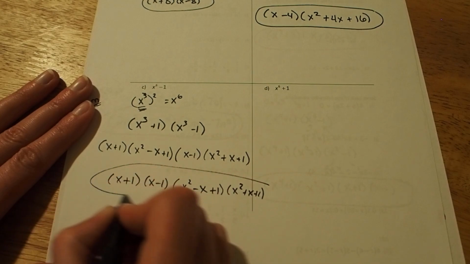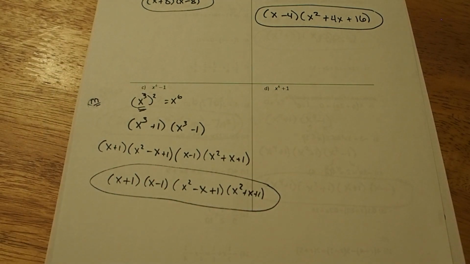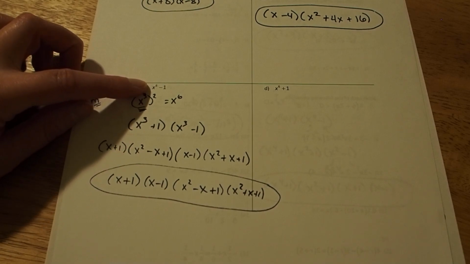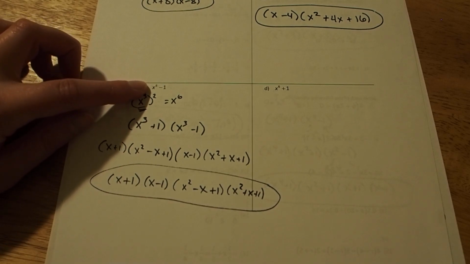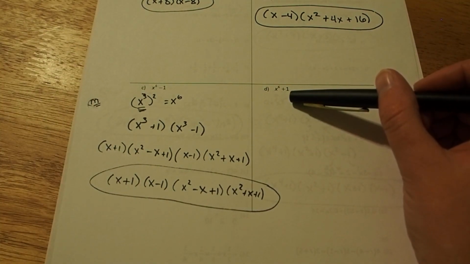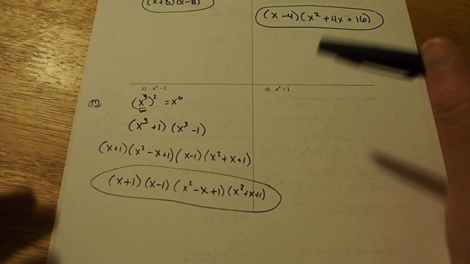So I said a moment ago that if I can do either a difference of squares or a difference of cubes, I need to do the squares first. I could have done a difference of cubes on this one because x squared cubed is x to the 6th also. And I'm going to show you why that's less effective in the next one. In the next one, because this is a sum, I cannot do a difference of squares. I can only do a sum of cubes.